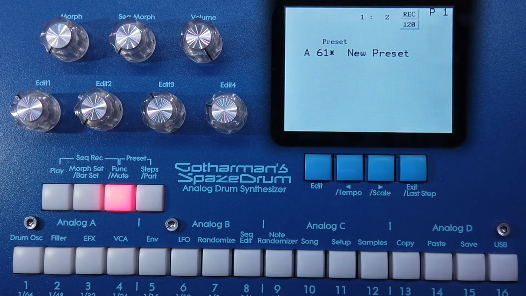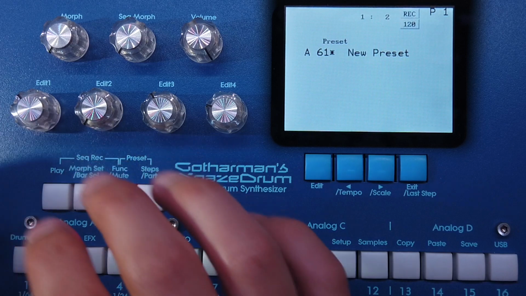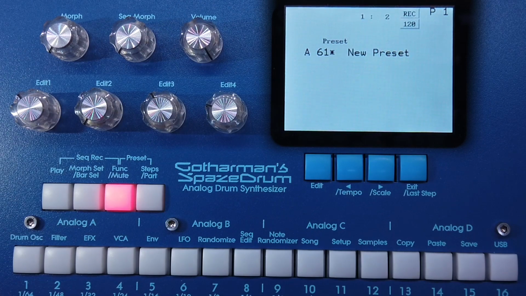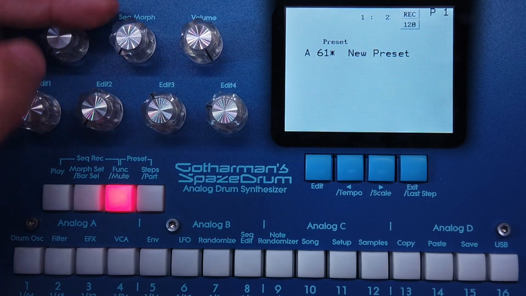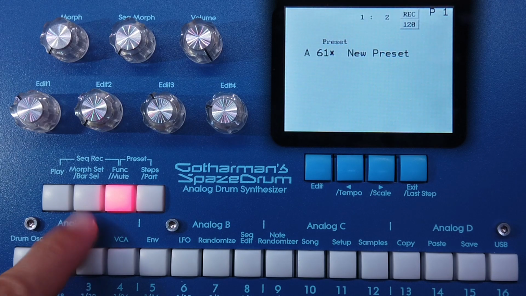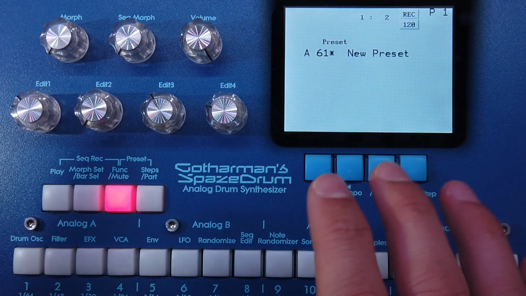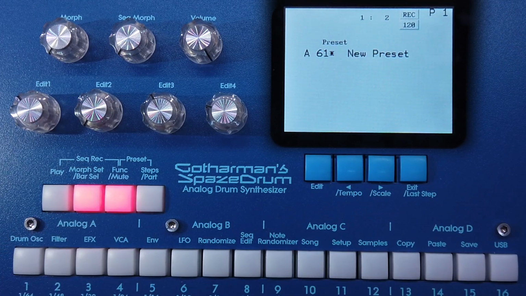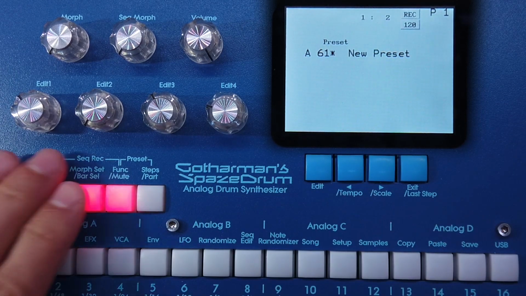I'll exit into the preset screen again, and now there are morph layers, or actually 2 sets of parameters for the sequencer and the audio. So with those knobs here, we can morph between different audio settings or different sequences. And this morph set button tells us which layer we're currently working on: layer A, which is what we've done right now, and also layer B, which is a completely new set of parameters. It's the same set of parameters that we've used before, but with different values if we want to.